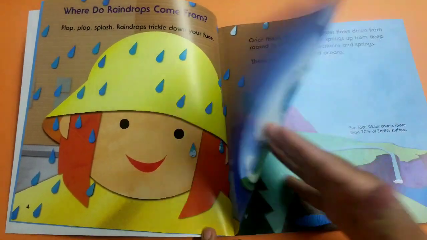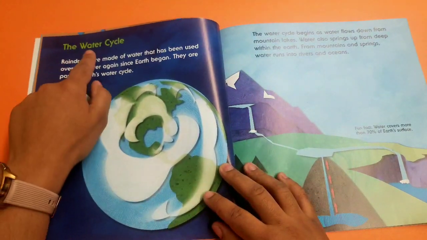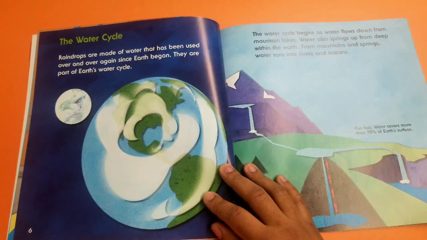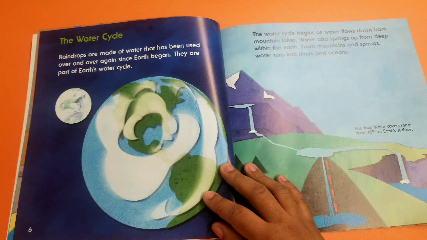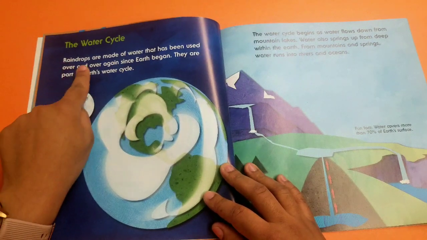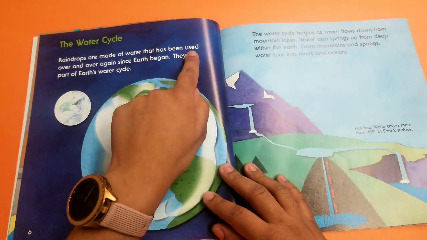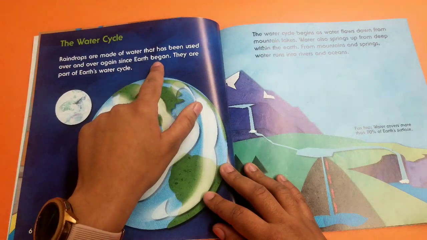Let's turn the page. The water cycle. Do you guys know what the water cycle is? I don't know. Let's see. Raindrops are made of water that has been used over and over again since Earth began.